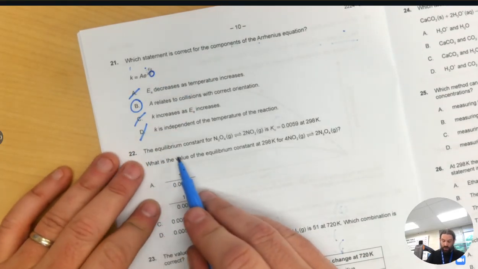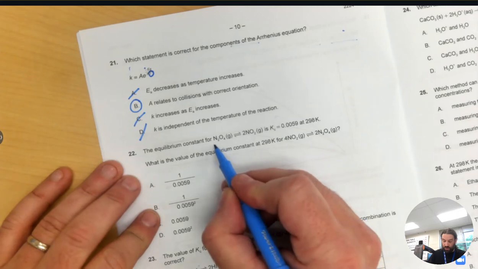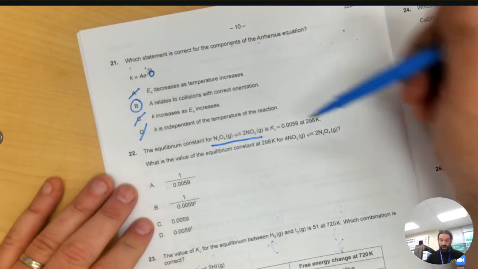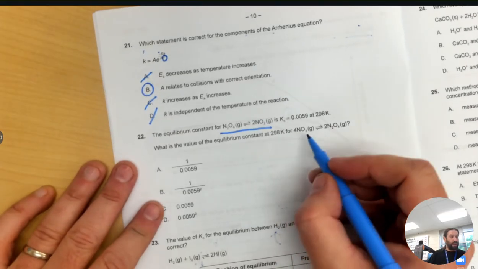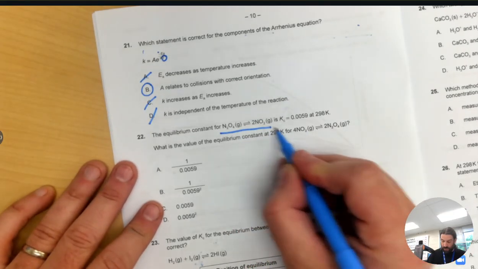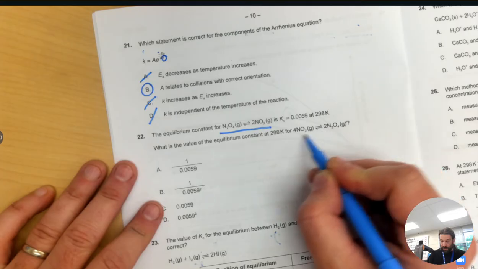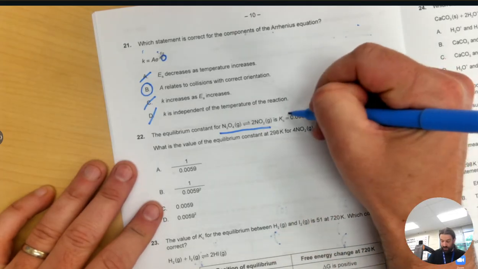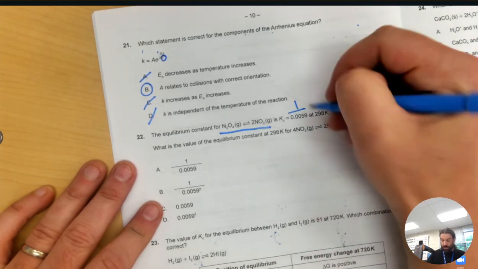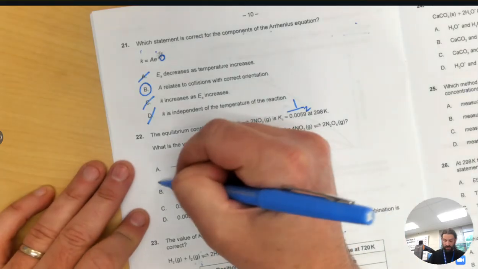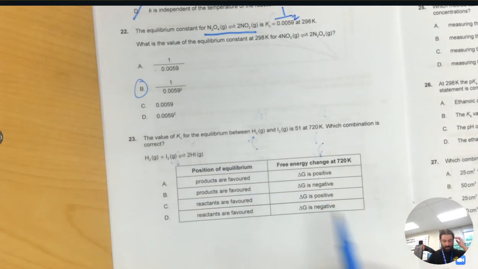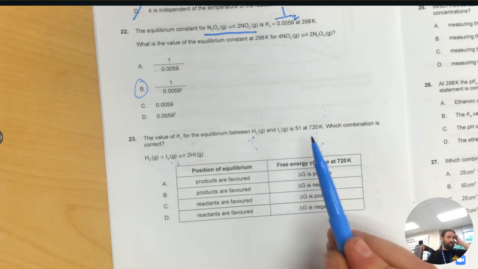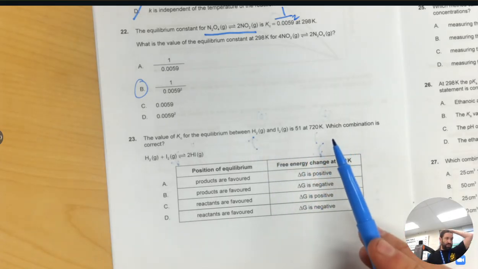All right, so the equilibrium constant for N2O4 going over to 2NO is 0.0059. What is the equilibrium constant if we, well, it looks like we flipped it and doubled it. All right, so flipping will give us the inverse of K, and doubling the coefficients squares K, so the answer will be B.